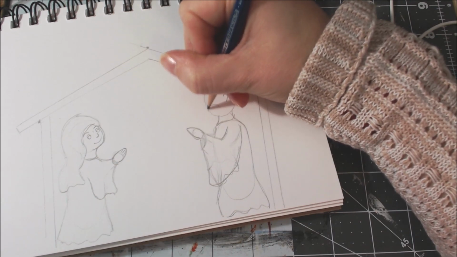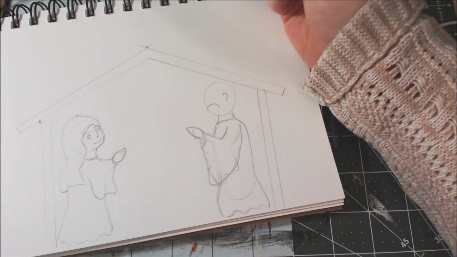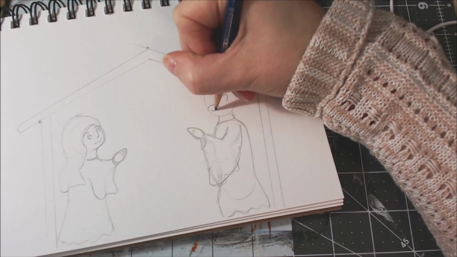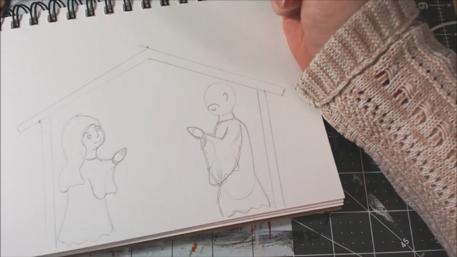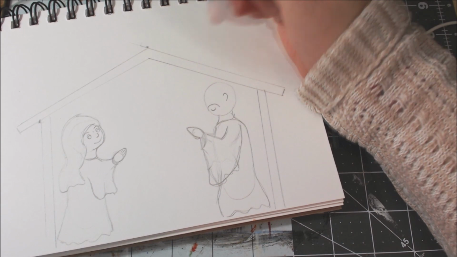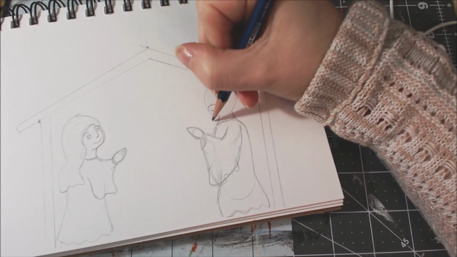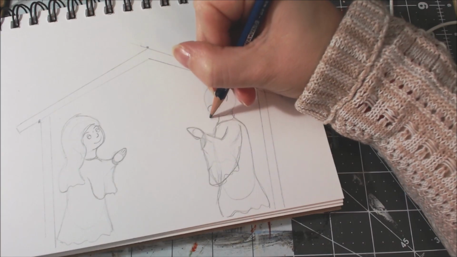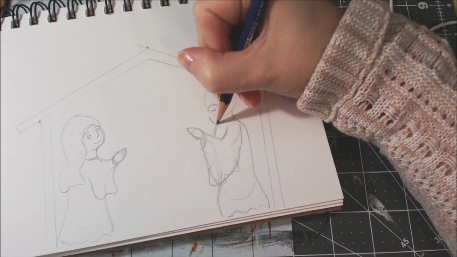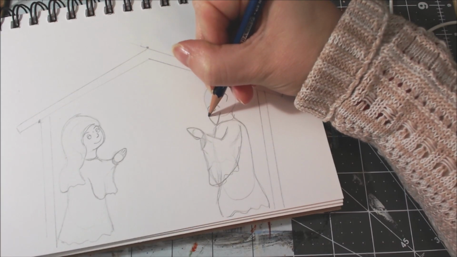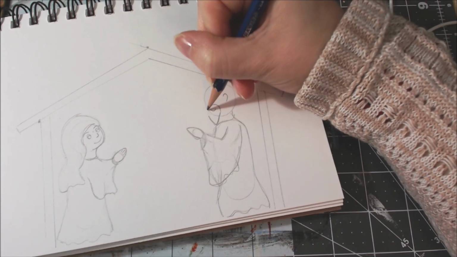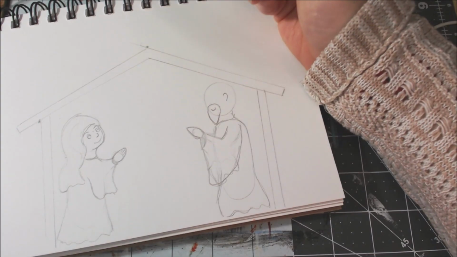So we'll do like an upside down C. And then he'll have a smile about right here. And his beard, we gotta make it coming off of his chin. So I'm gonna do a little point coming off of that chin and up like that.